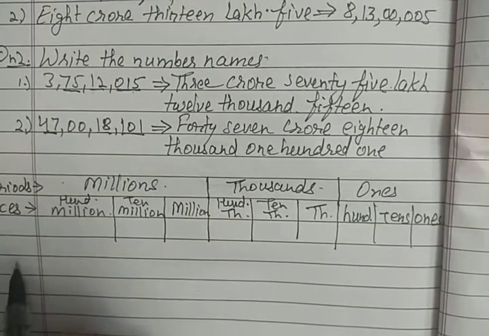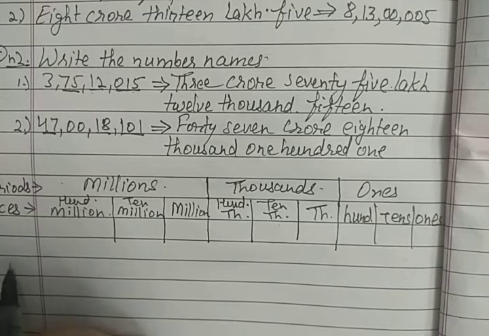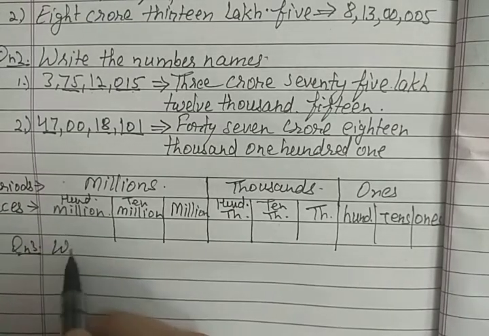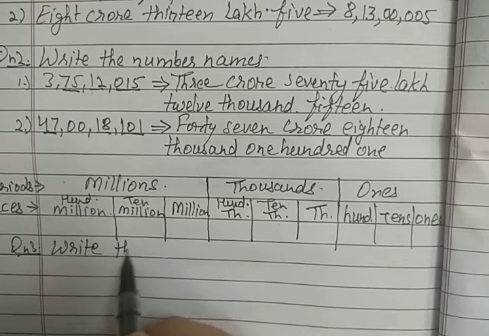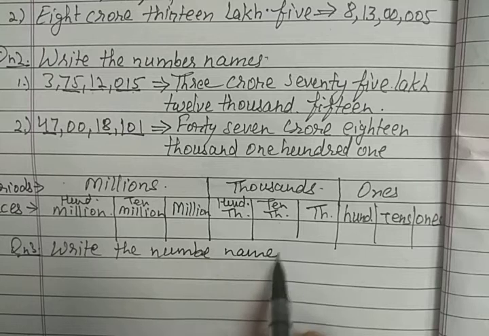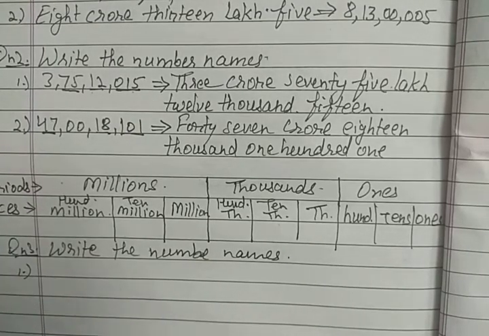So we'll again write the numeral or write the number name for this. Now suppose the question is given and it says write the number name.